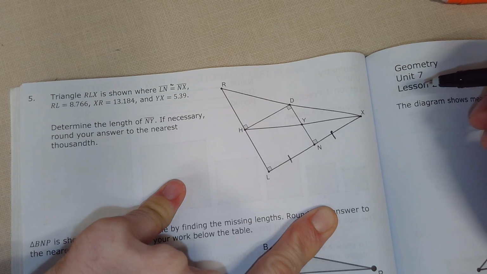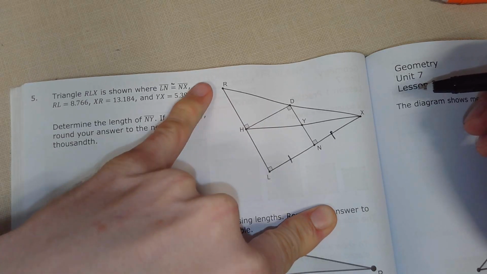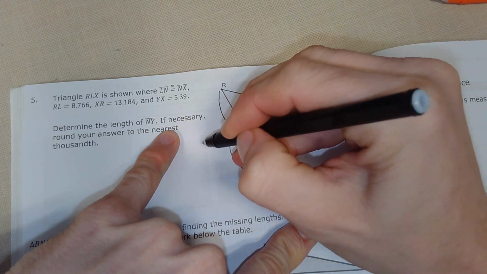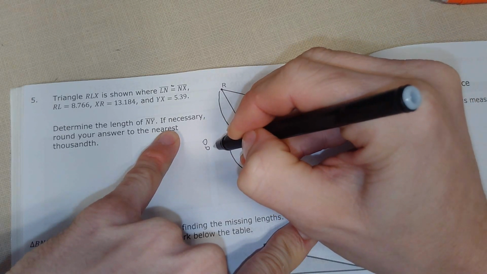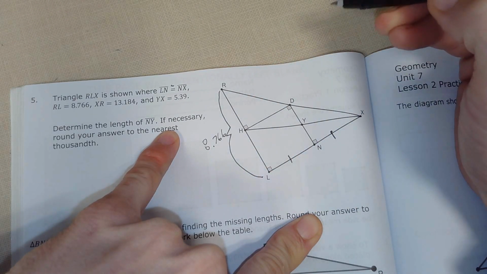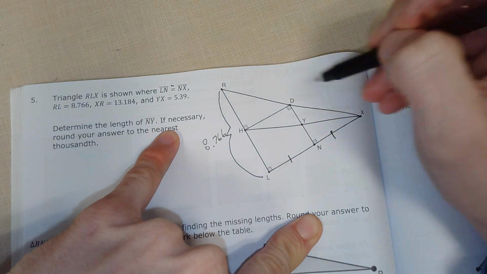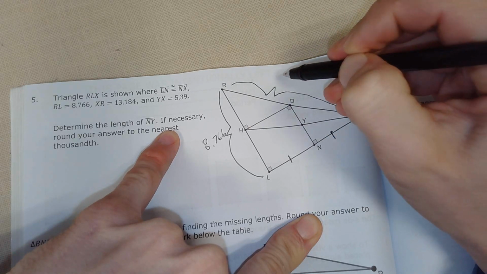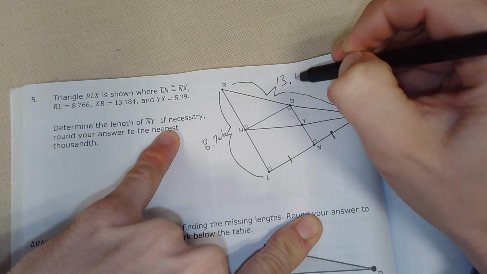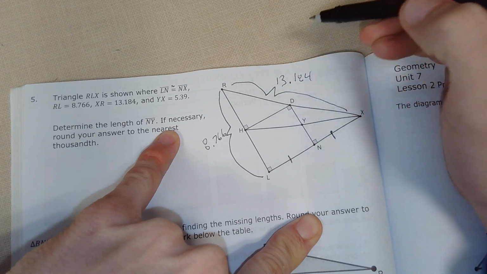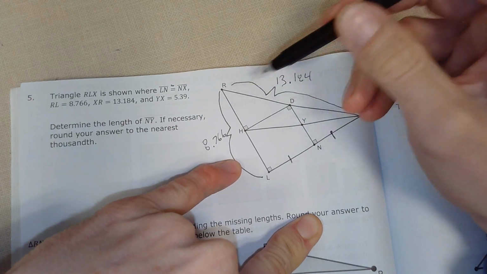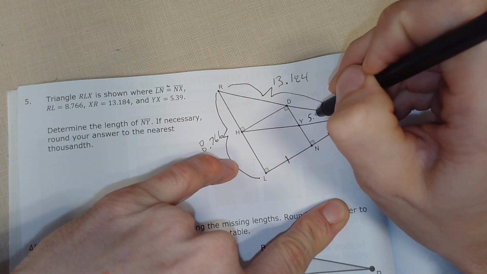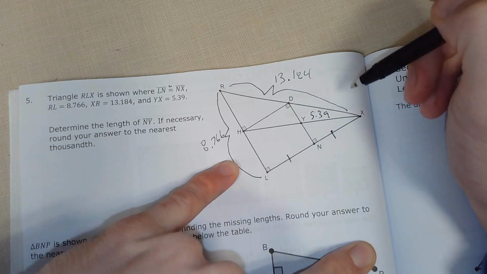And RL, this entire length, is 8.766. XR, this hypotenuse of this big triangle, is 13.184, and YX is 5.39. Okay.